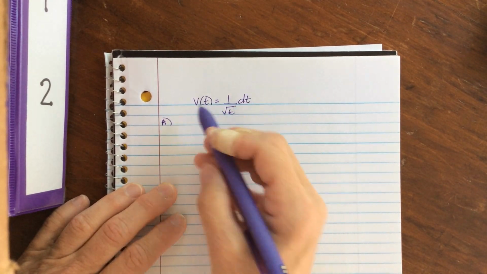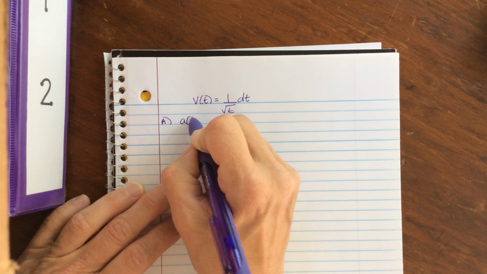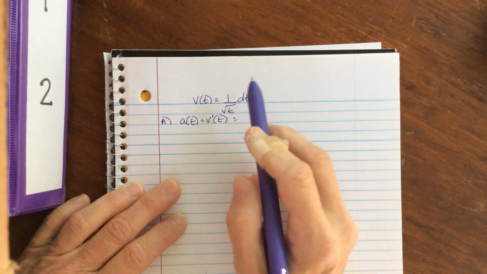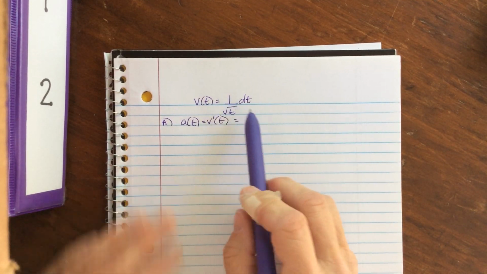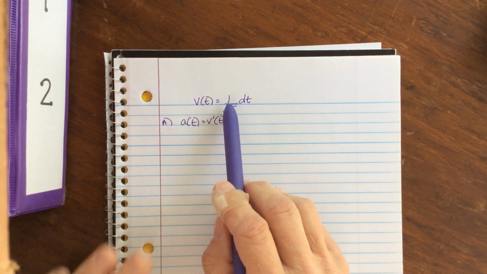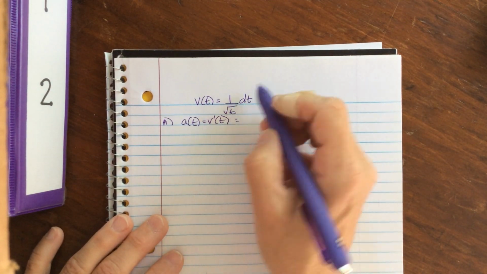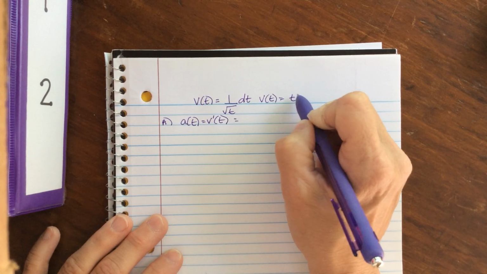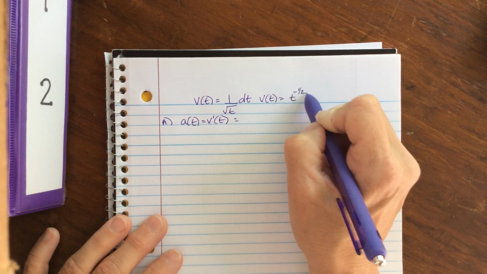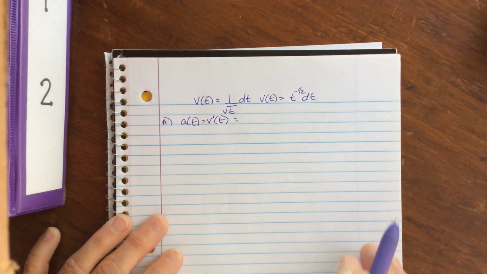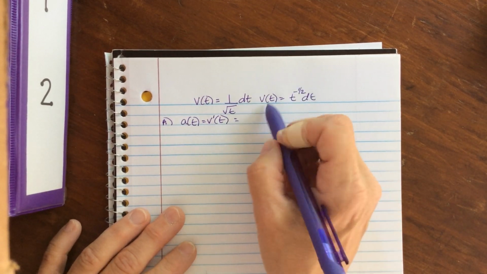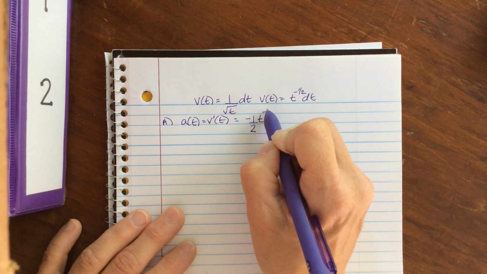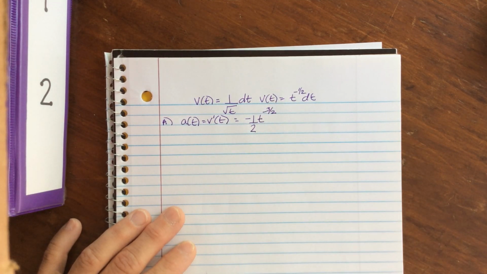Remember, acceleration is the derivative of velocity. So we need to find the derivative of this function. For me, velocity is going to be easiest to look at if I write it as t to the negative 1/2. So the derivative of this will be negative 1/2 t to the negative 3/2 power.